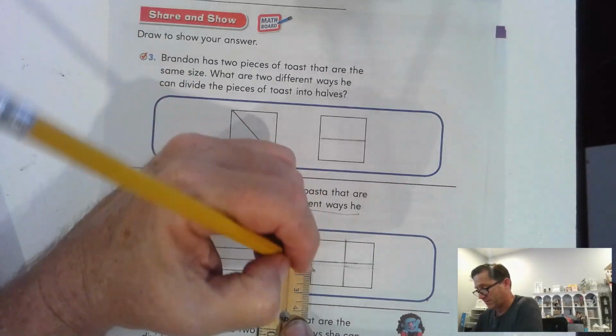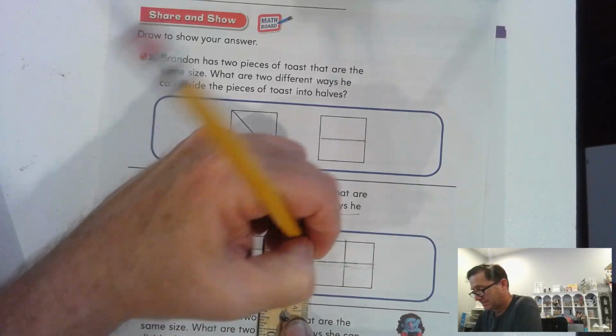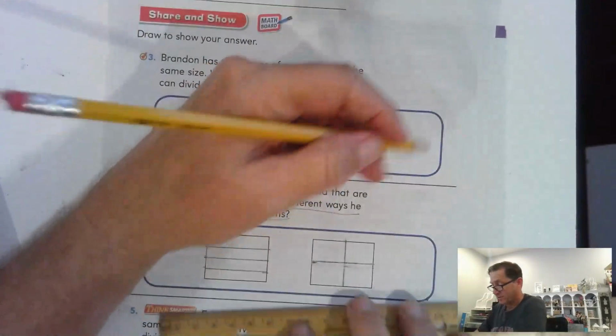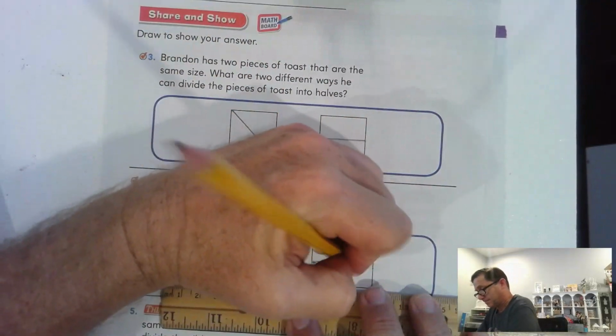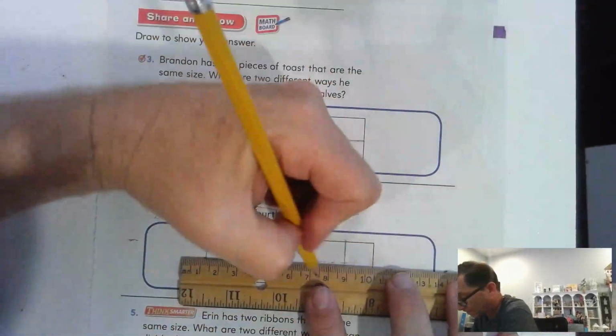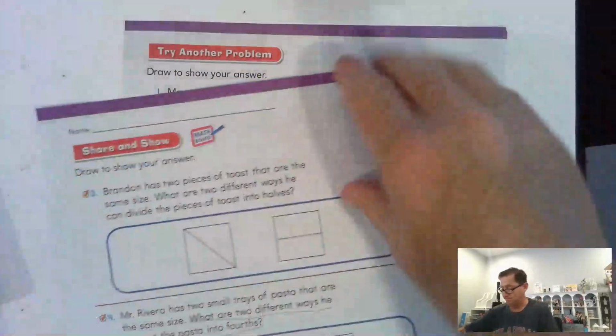So half of that would be 13. So 10, 11, 12, 13. Yeah, we were right in the right neighborhood. Not that far off.